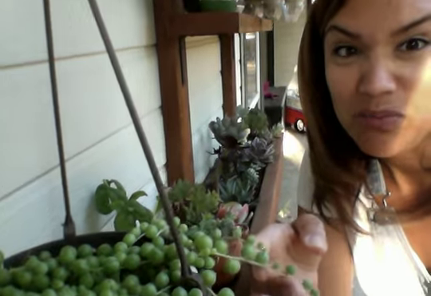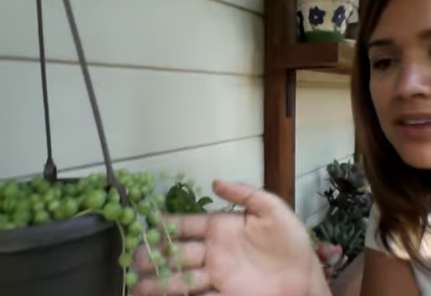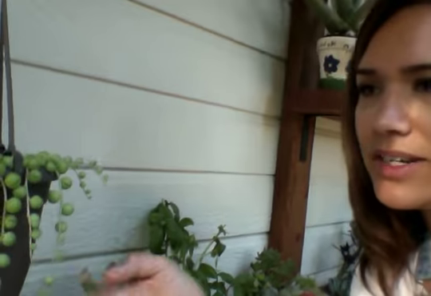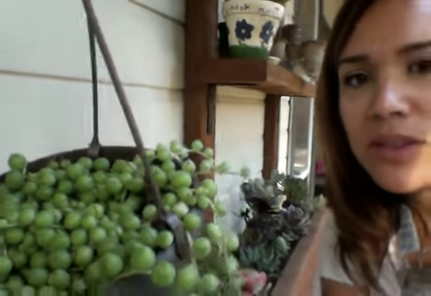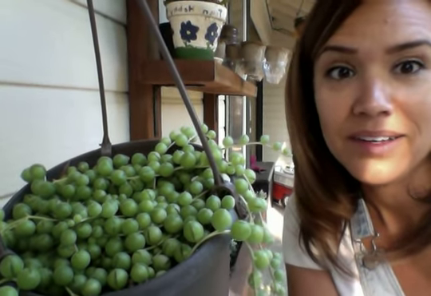It looks like a bunch of peas, but this is actually a plant. It's called a string of pearls. That's what most people call it. Senecio rowianus is the scientific name. But each one of those little balls, those little peas that you see, is actually a leaf. Crazy, right? So leaves come in all shapes and sizes, all colors. They're all crazy.